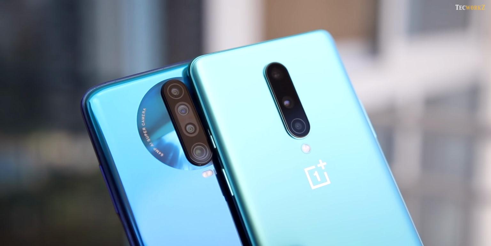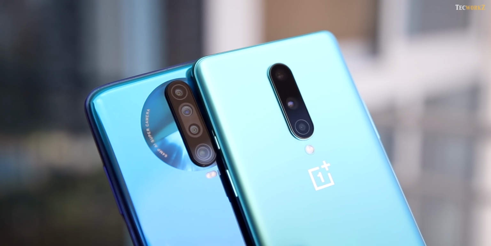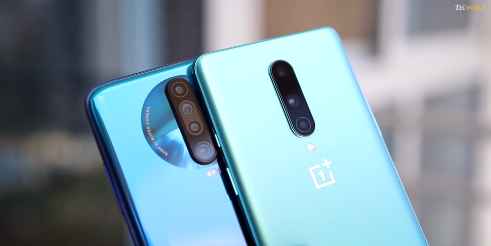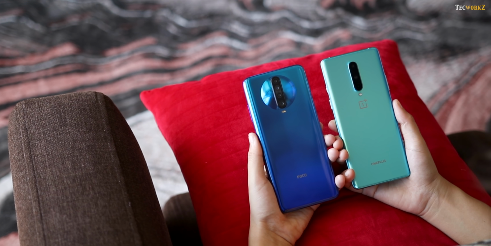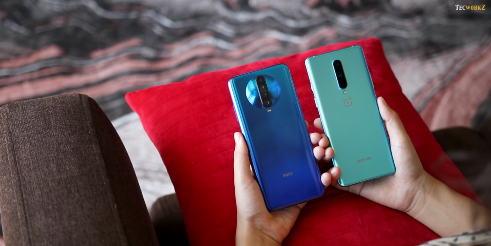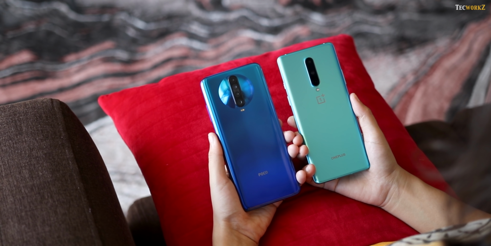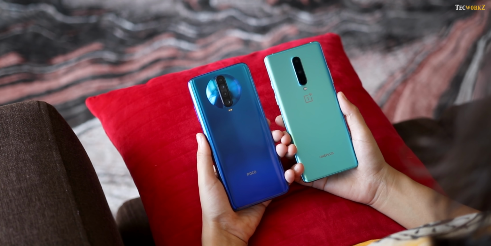So after looking at over 90 image and video samples in various lighting conditions, we have a fairly good idea of which one of these has a better set of cameras. In bright daylight, there is very little difference between the images from both these phones, which in itself is a big win for the POCO X2 because it costs less than half as much as the OnePlus 8.